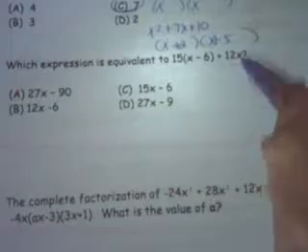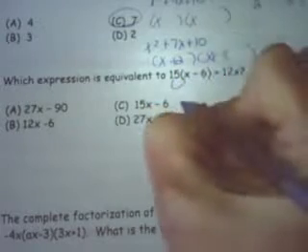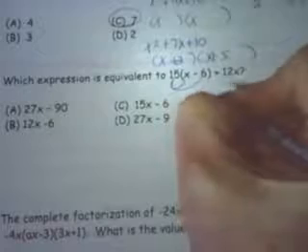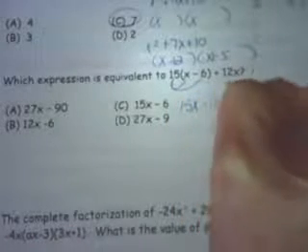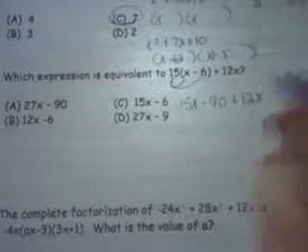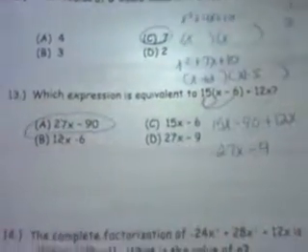13. Which expression is equivalent to this right here? Well, you're going to have to get rid of parentheses and distribute and all that. So, I'm going to have 15 times x is 15x minus 15 times 6 is 90 plus 12x. Combine like terms. 15x plus 12x gives you 27x minus 90. Leaves you with A.